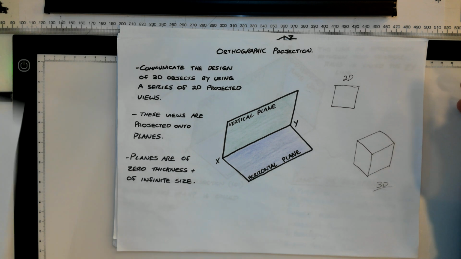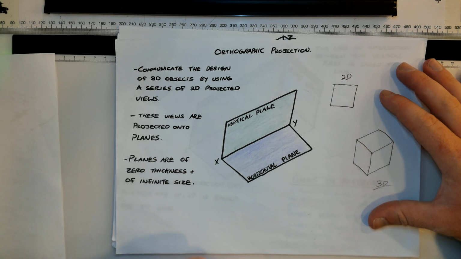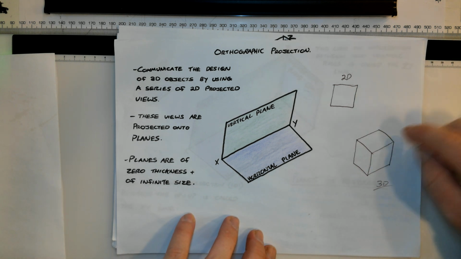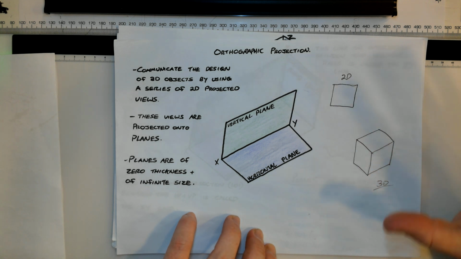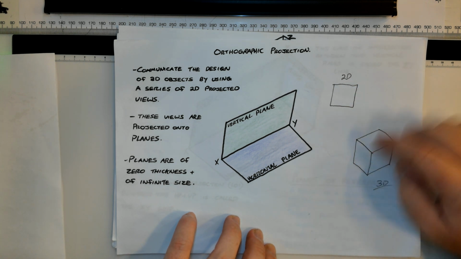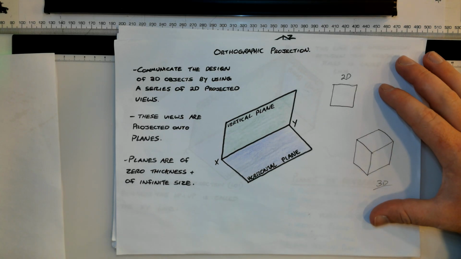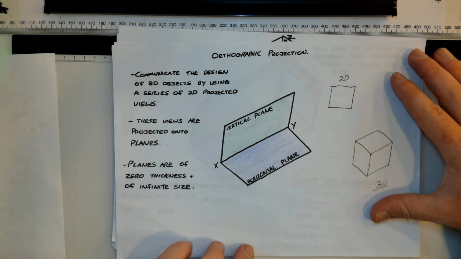So here we go. Orthographic projection is communicating the design of 3D objects by using a series of 2D projected views. For example, if we had a cube and looked at it from one point, at the front, side or top, we would see a square because a cube is comprised of nothing but square faces. These views, however, are projected onto planes.